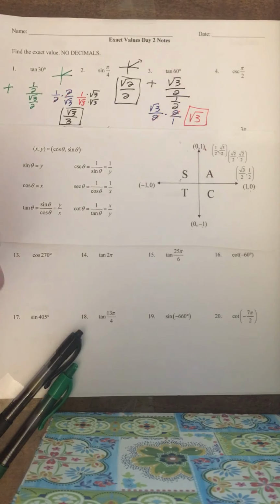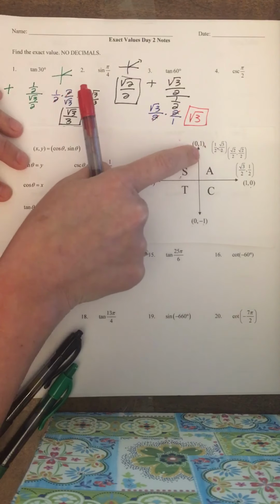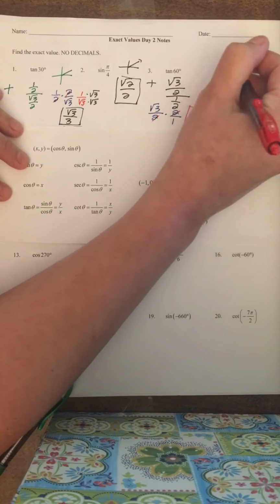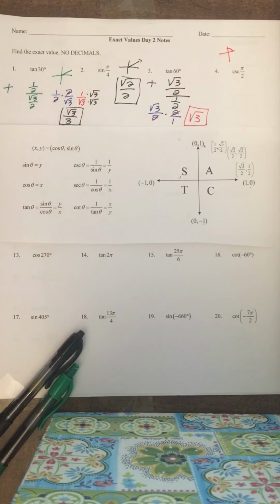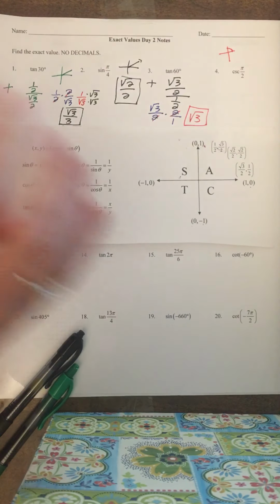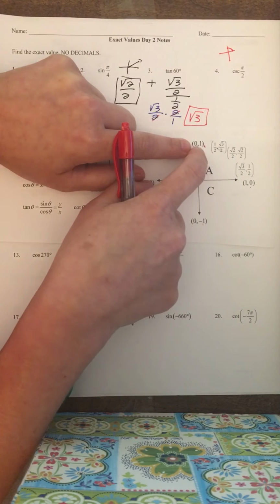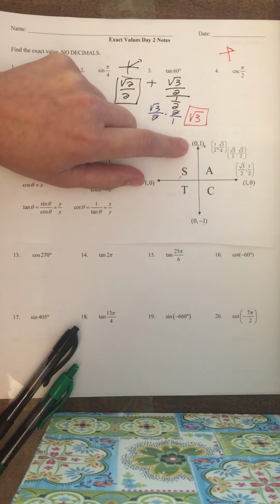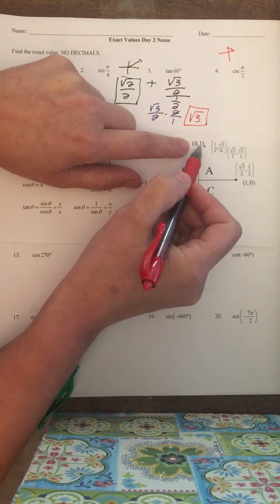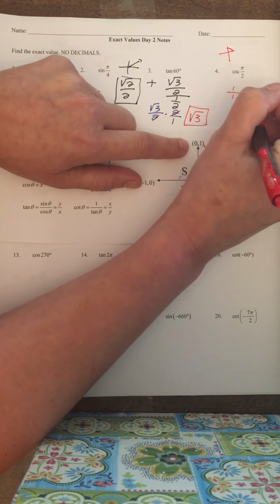Okay, this is cosecant of pi halves. Remember, it goes 0, and this is pi, so this is pi halves. So we are right here on our y-axis. So we're looking at this point right here, 0, 1. And cosecant is the reciprocal of sine. Okay, sine, it goes second, so sine here is 1. And the reciprocal, 1 over 1, is just 1.